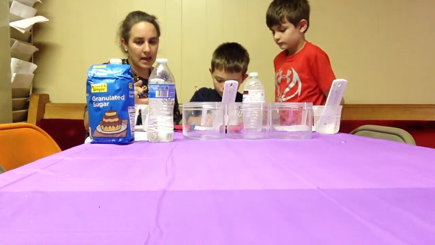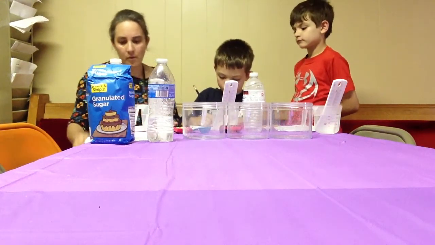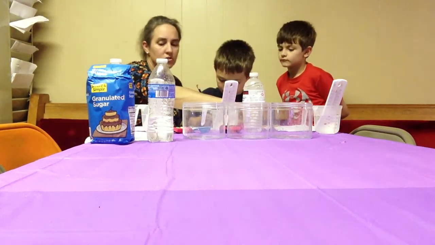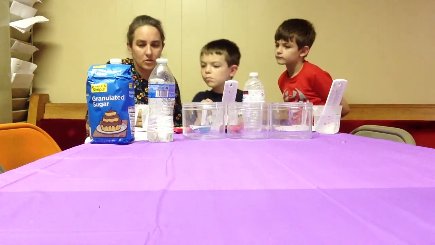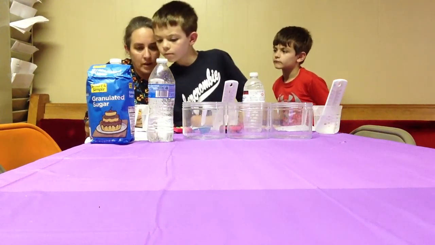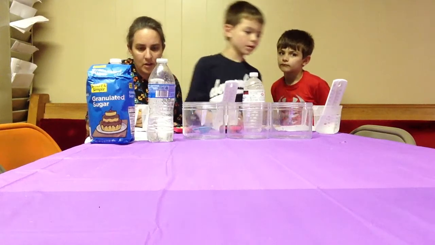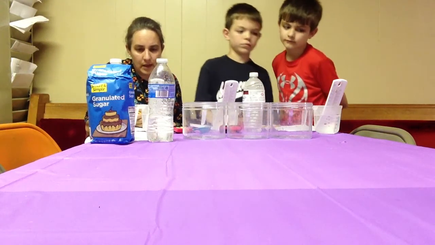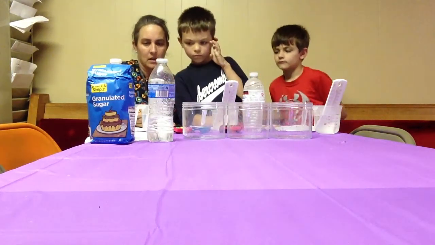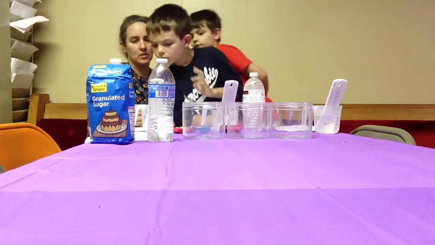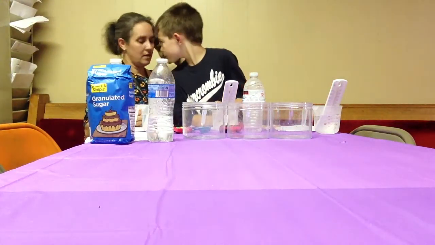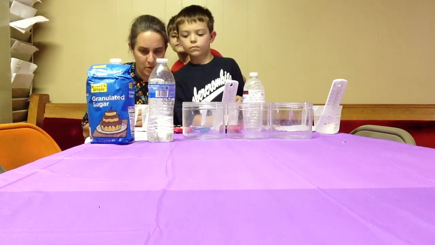Now I had the colder water, and while we've been sitting here, it's cooled down just a little bit, but it is still colder than our room temperature, so that's good. I am going to put that it is about, I can look at my thermometer.